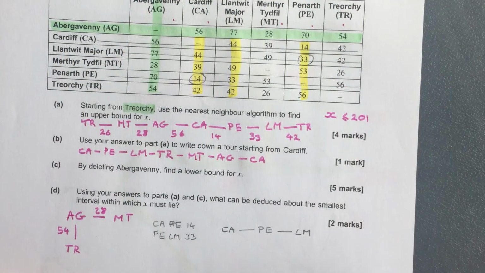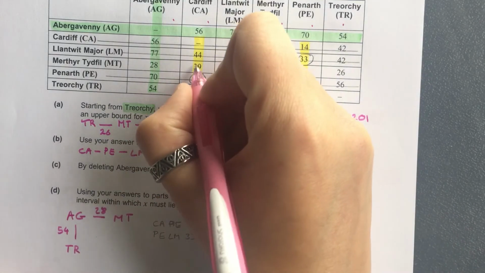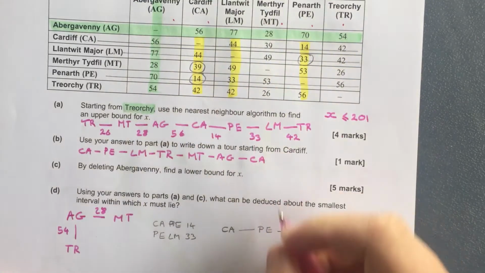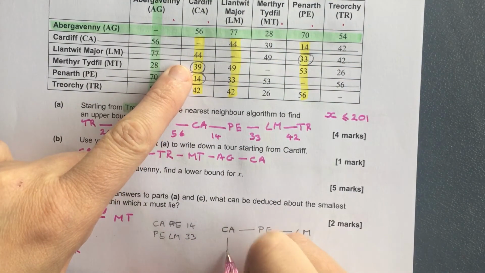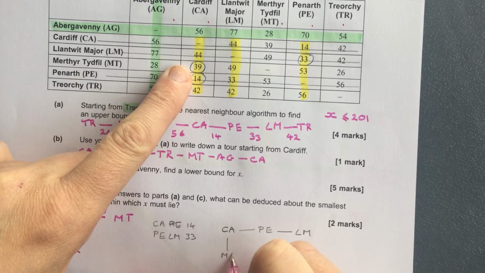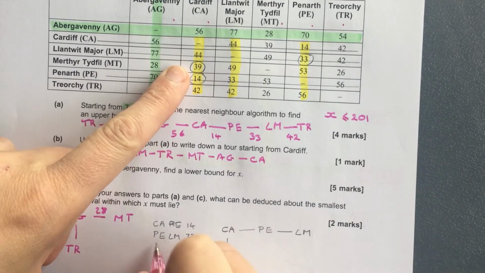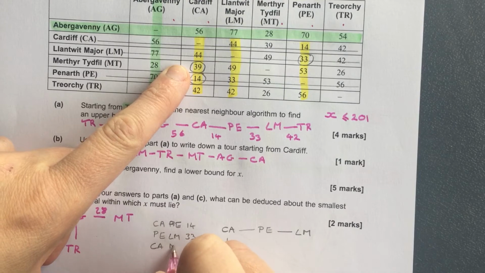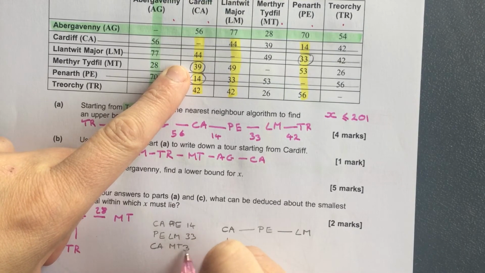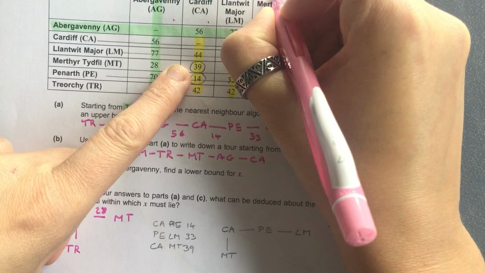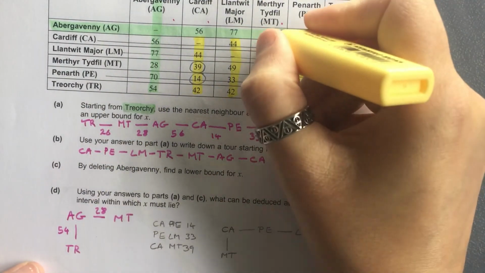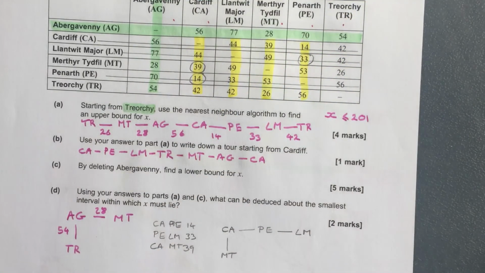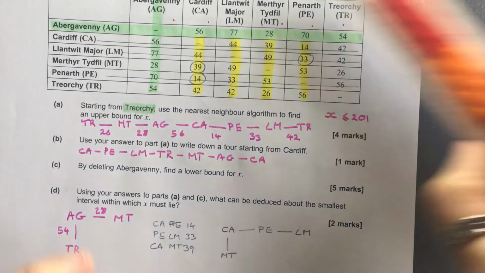So smallest thing highlighted, I make is 39, which is back here. So we are adding MT onto our network. We are adding CA MT onto our list at 39. It's the fourth one we added to our network. So we highlight it and we cross it out.